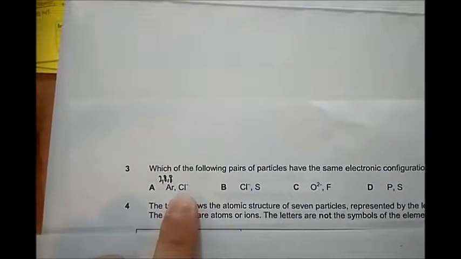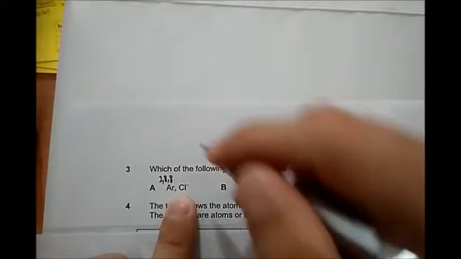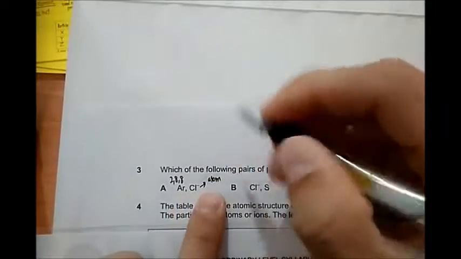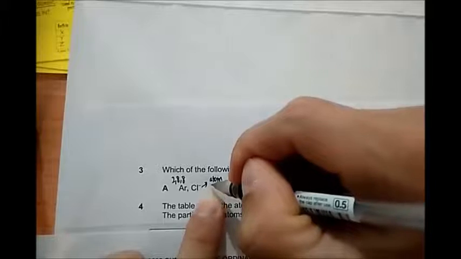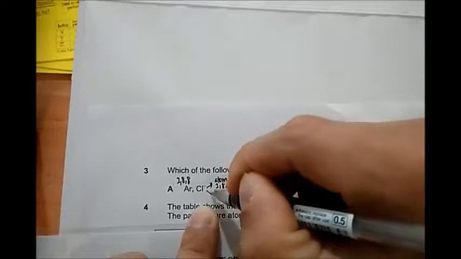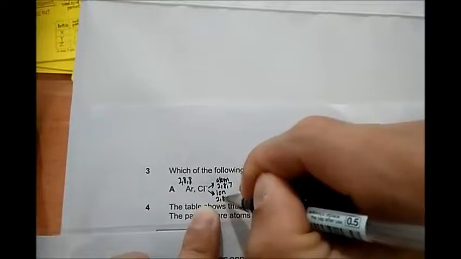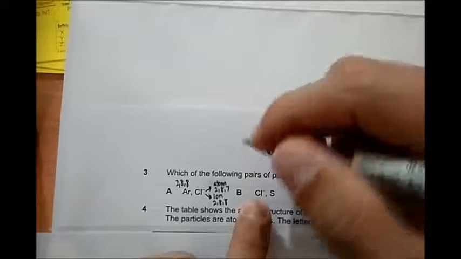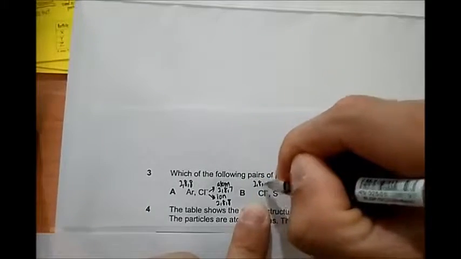Cl minus: chlorine is 17. The chlorine atom has 17 protons, so it's 2, 8, 7. But for the ion, it's 2, 8, 8. So Cl minus again is 2, 8, 8.